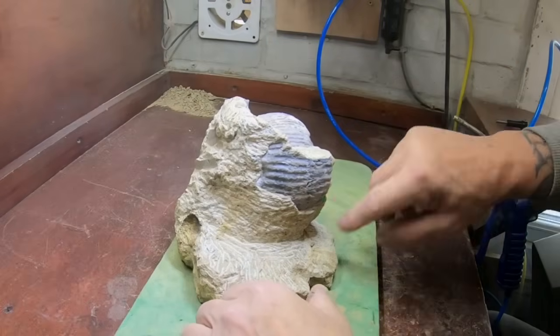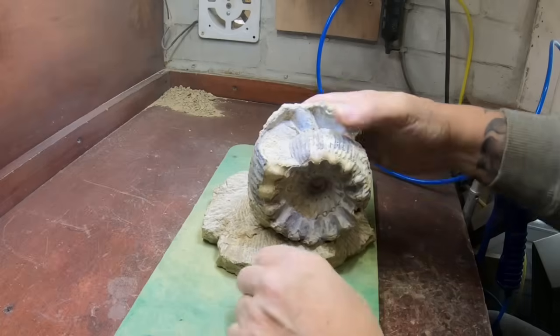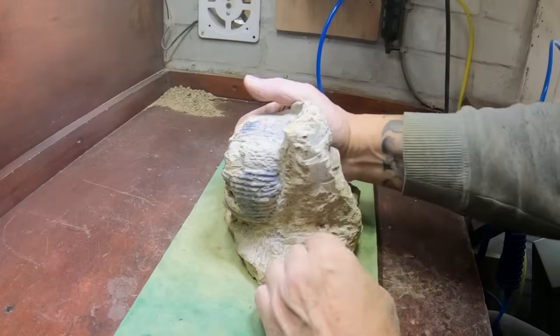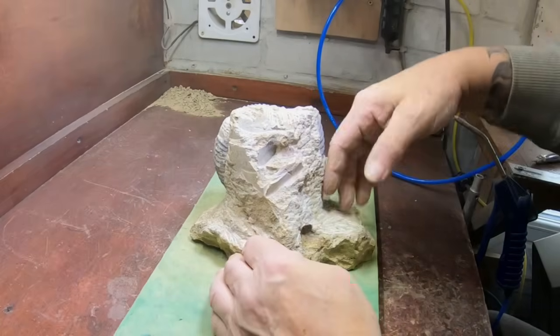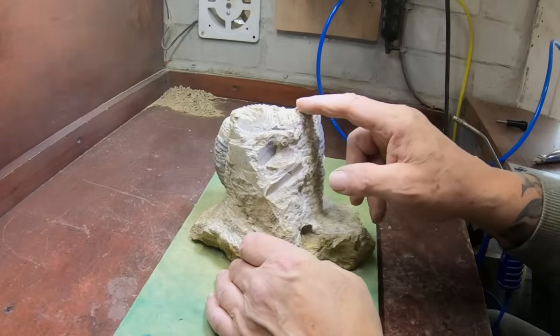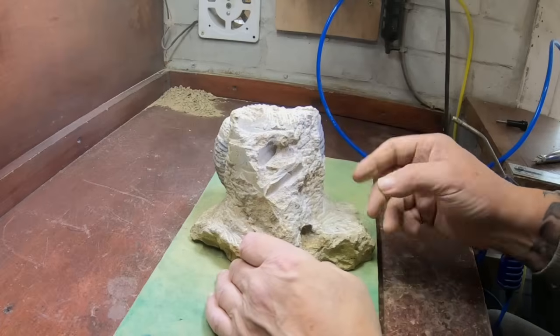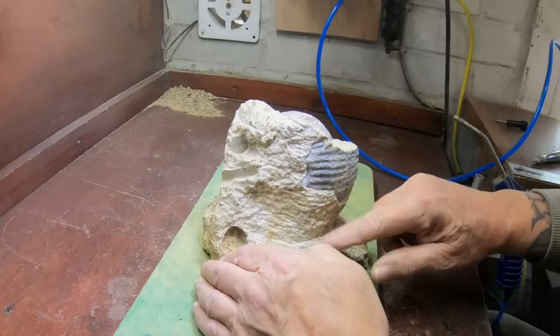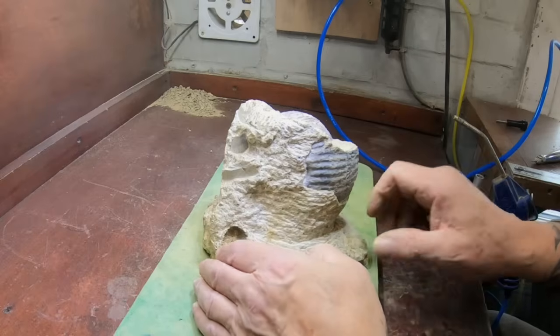Slowly working round, starting a little bit more on this back edge now here. Once we've got the bulk of this removed, I'll cut this top edge with a dental grinder and we'll start removing this thin layer that I'm leaving. This is very, very hard.